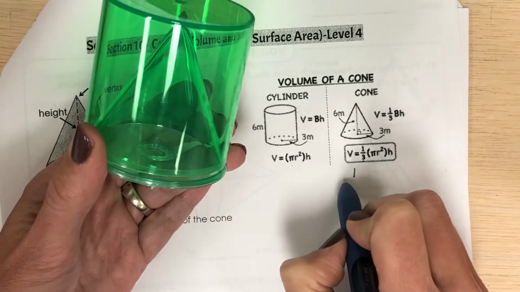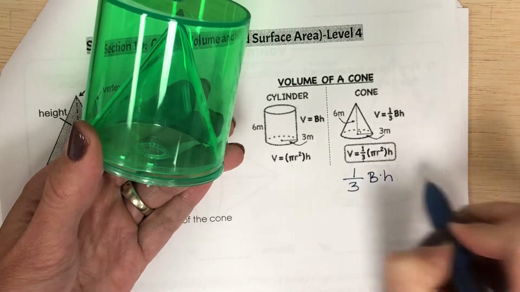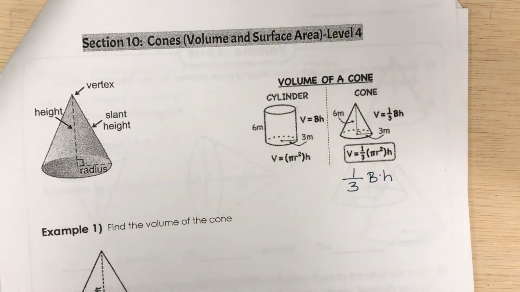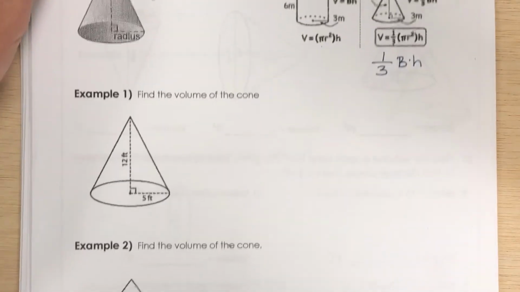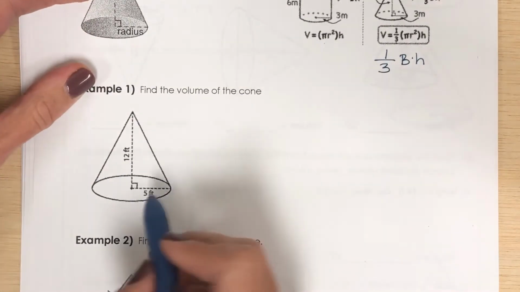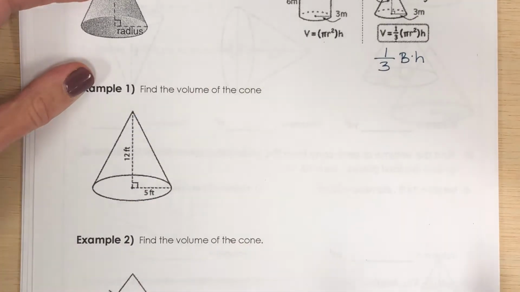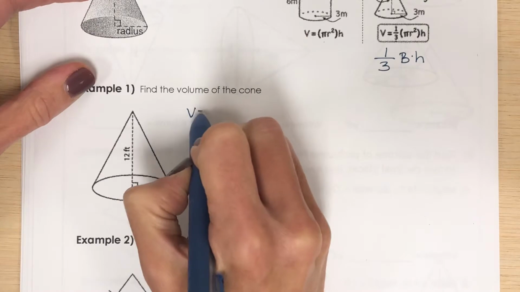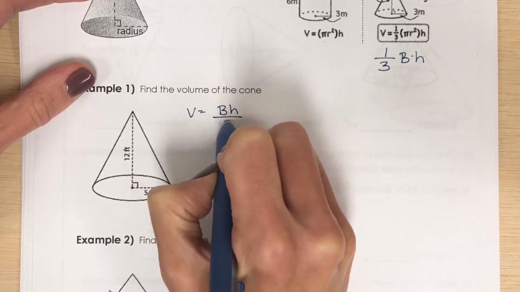So I'll write that a little bit bigger. It's a third of the base times the height. So that's kind of a fun way of how the cylinder and the cone are related. So let's do an example. Example 1, just find the volume of this cone. Well, the radius is 5 and the height is 12. I don't need to find out anything else. I know that the volume is the area of the base times the height, and I'm going to take a third of that.